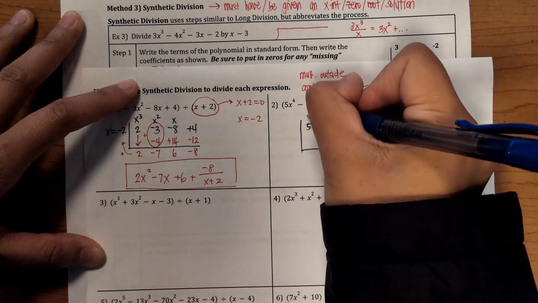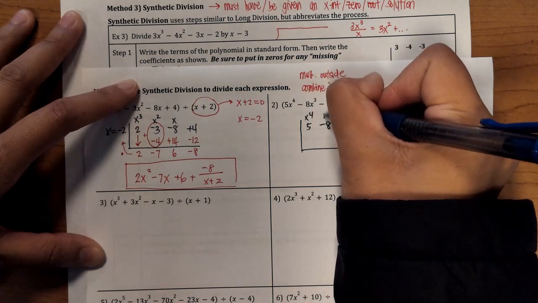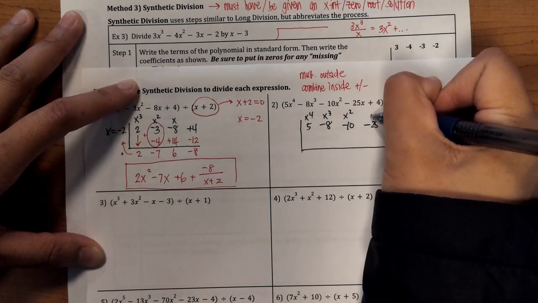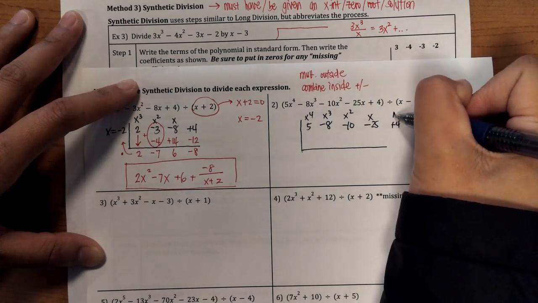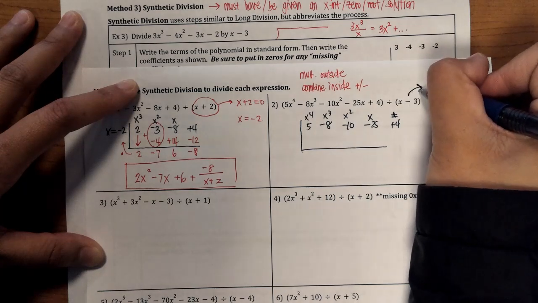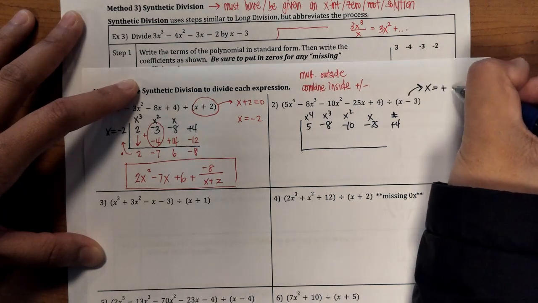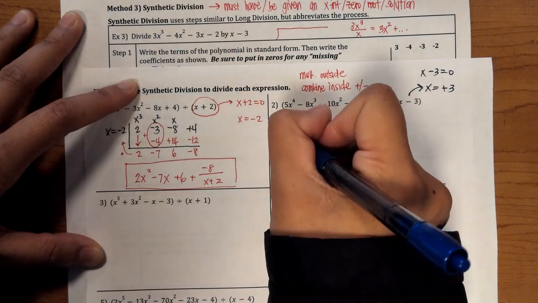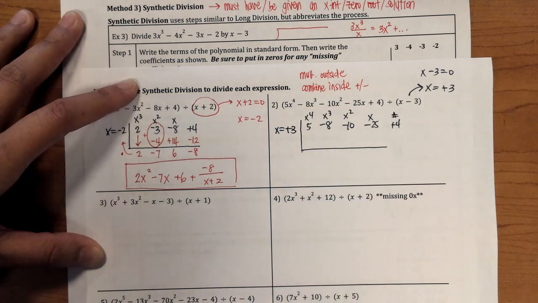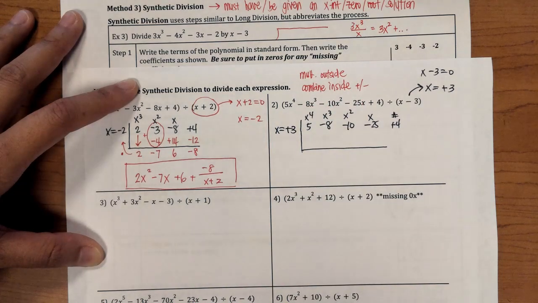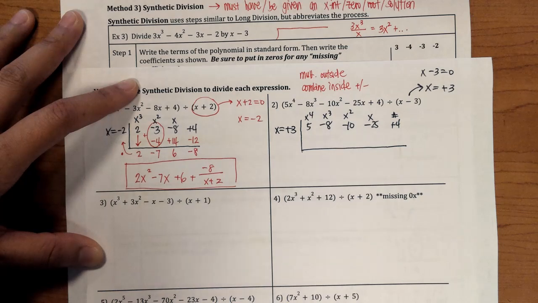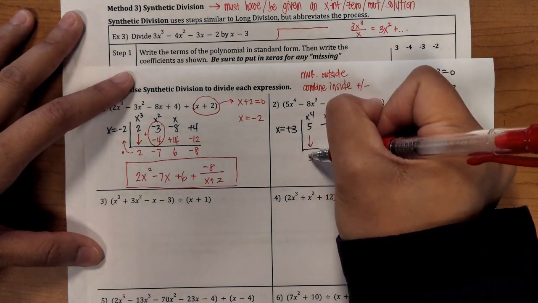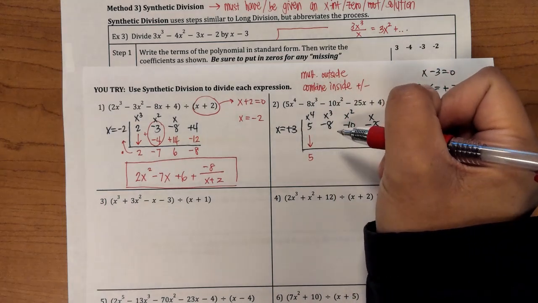So I have 5x to the 4th minus 8x cubed, negative 10x squared minus 25x, and plus 4, which is my number. This I know is going to become x equals positive 3, because it's x minus 3 equals 0 right now. So I'll set that up. Okay, make sure you have your plus 3 on the outside. And I'll walk you through one more. You guys ready? Bring down the 5, multiply outside.